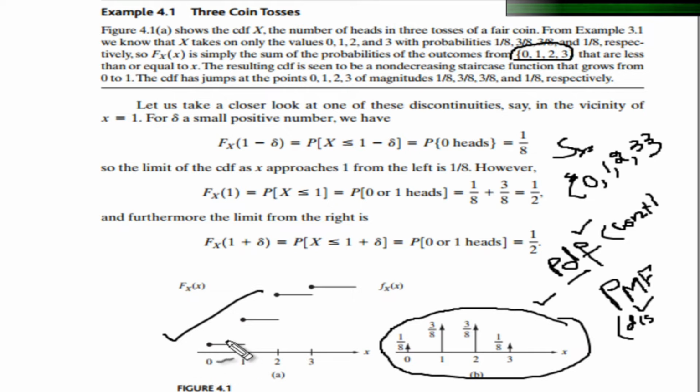From 0 to 1, this will remain 1 by 8, up to 1, and at 1 it will suddenly jump. What is this value? This will be 1 by 8 plus 3 by 8, so this will become 4 by 8. Basically in CDF you add all the previous probabilities.